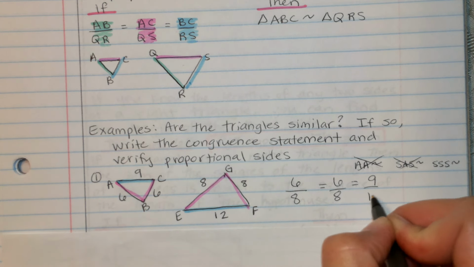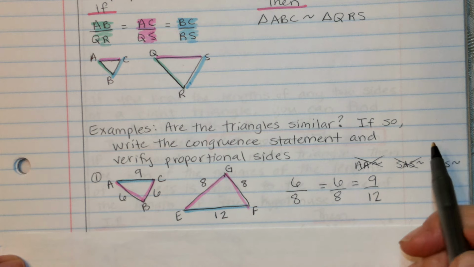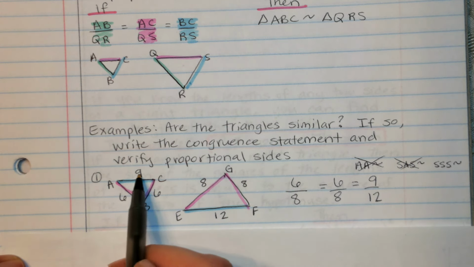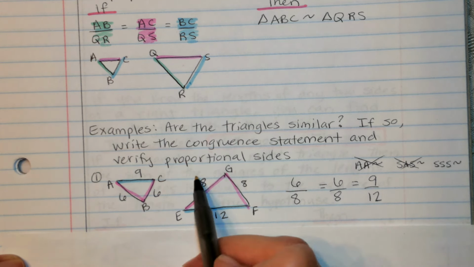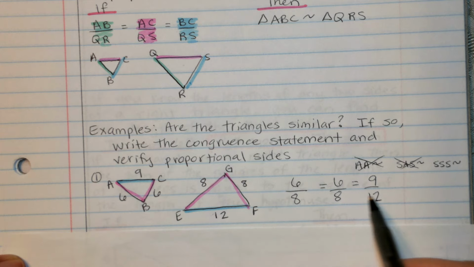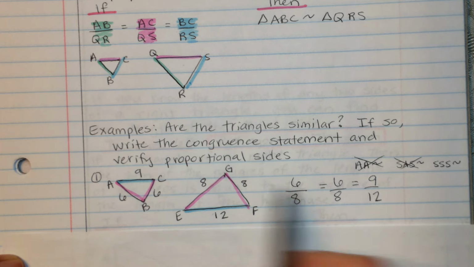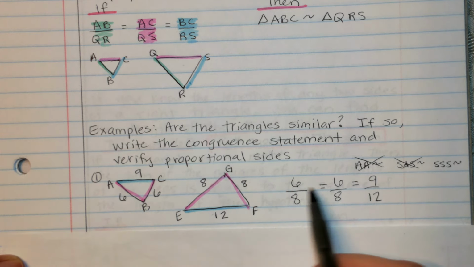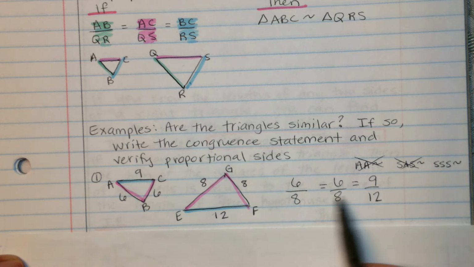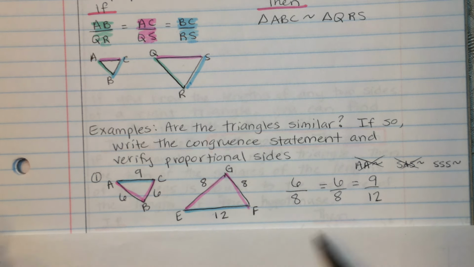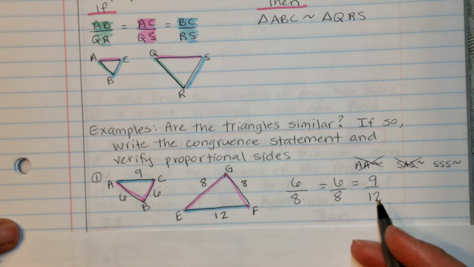I want you to just notice when I'm setting this up, I have the 3 sides from one triangle all on the top, and then the 3 sides from the other triangle all on the bottom. You have to have the same triangle on the top, and the other triangle on the bottom. If you start switching them and mixing them up, it's going to come out wrong.